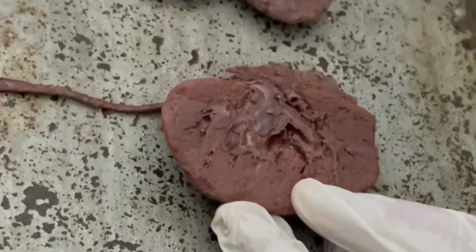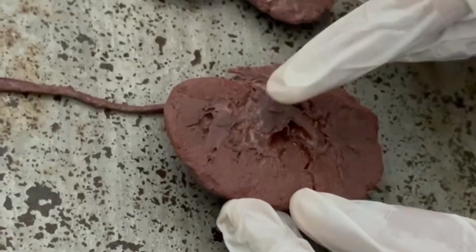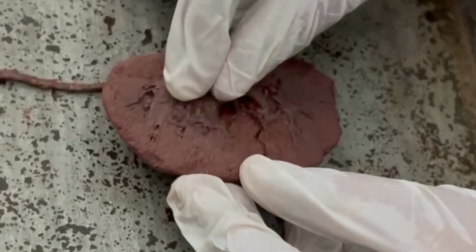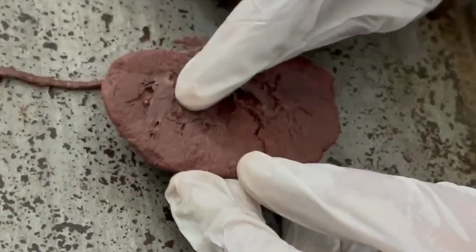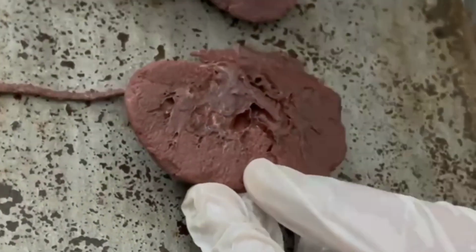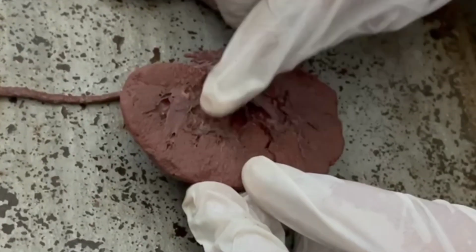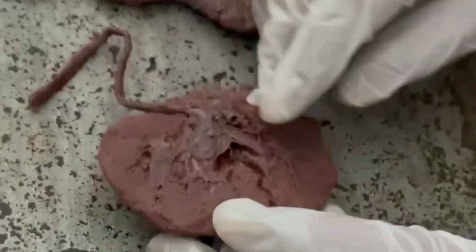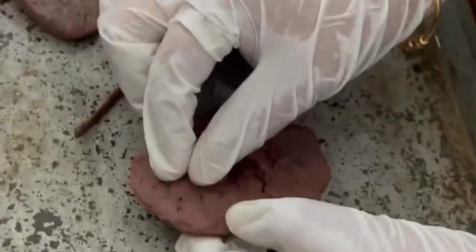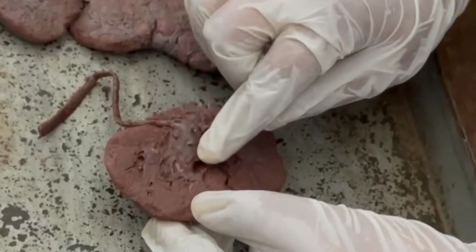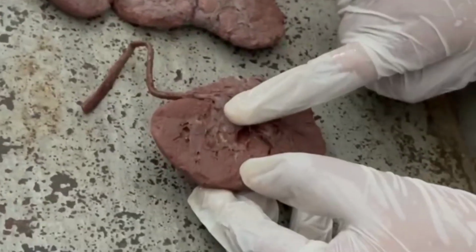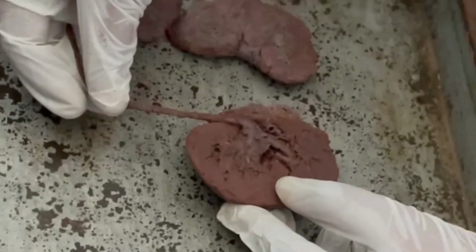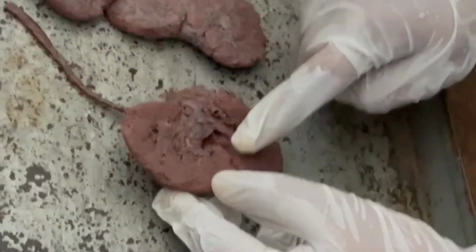You cannot see the major calyx here. From here arise the major calyces. The major calyces arise from the pointed portion of the pyramid, which is called the minor calyx or minor papilla. So the minor calyces form the major calyces, the major calyces together form the renal sinus, and the renal sinus ultimately drains into the renal pelvis. So these are the macroscopic structures.